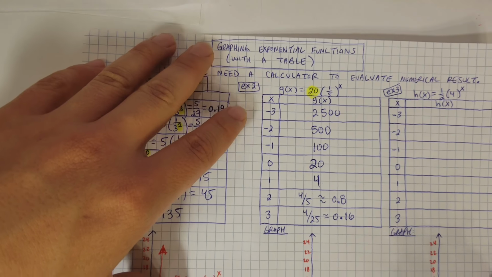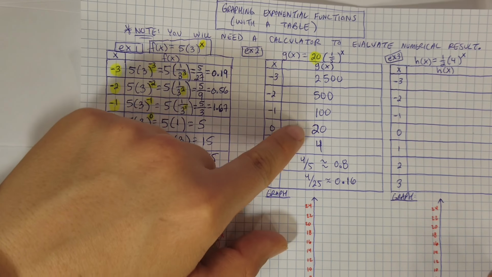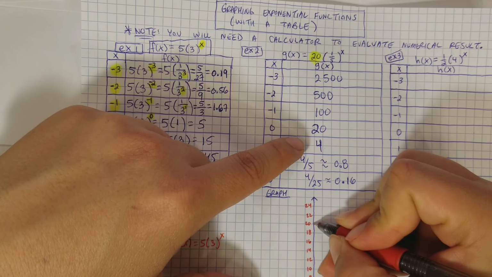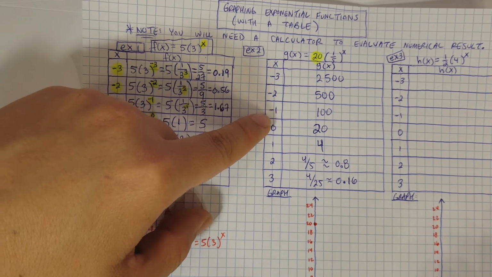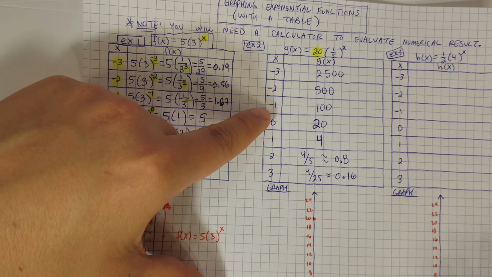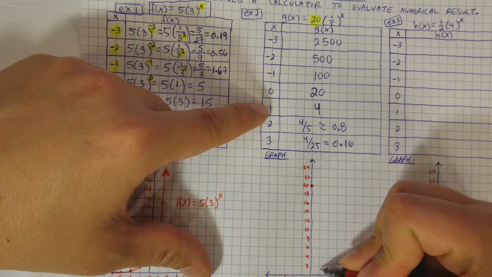Okay, so let's graph the exponential function. So we're going to start, let's see, the y-intercept is 20, so I'm going to put a dot at the 20. Okay, at the -1, I have 100. I can't even fit that in my graph because my graph only goes up to 24, so I'm going to go ahead and skip that. At 1, I have 4, so I'm going to graph 4.